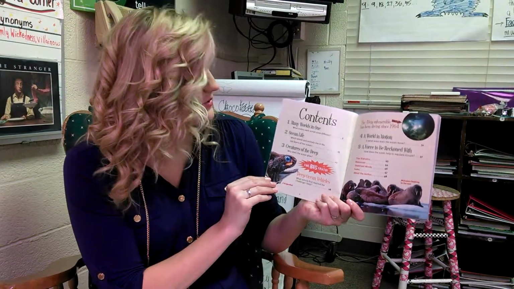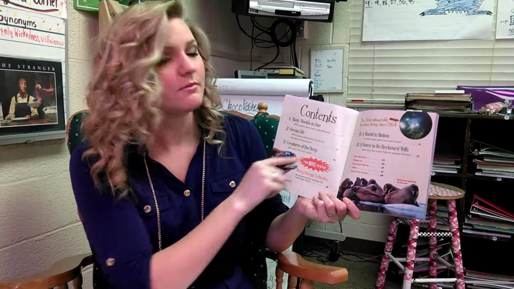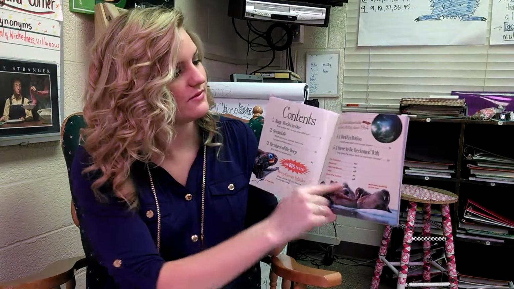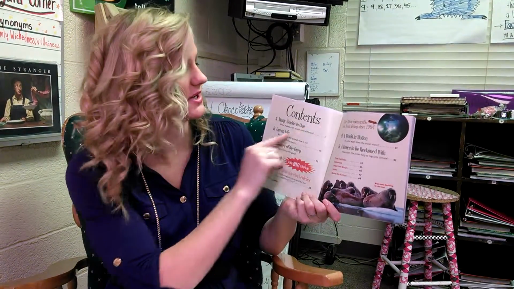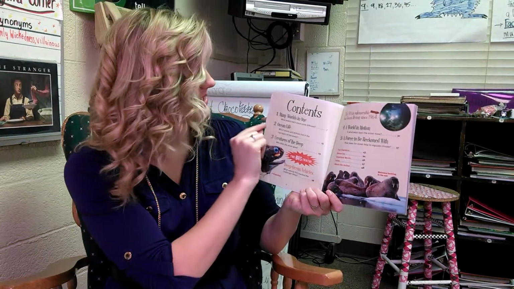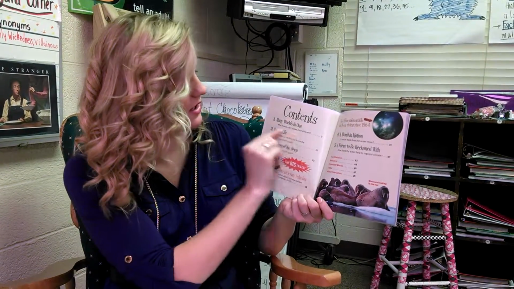Now, I flipped to the table of contents. Most informational books are going to have a table of contents. Now, if I preview this entire section, what do I see just by looking at it? Well, I see that it's broken up into sections, and today we're going to be able to read one section. And we'll kind of go along and read each one as a chunk.